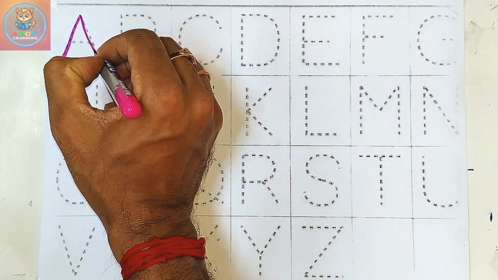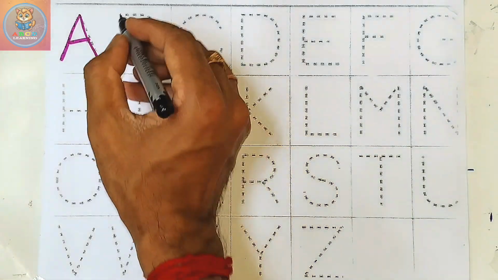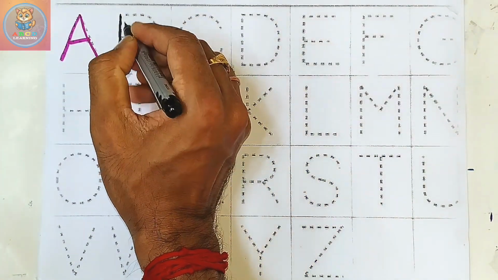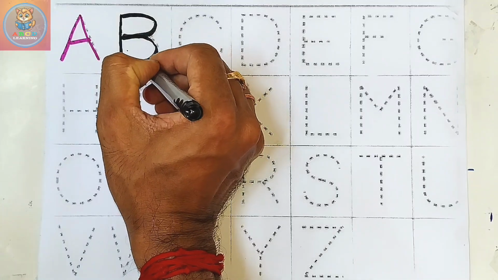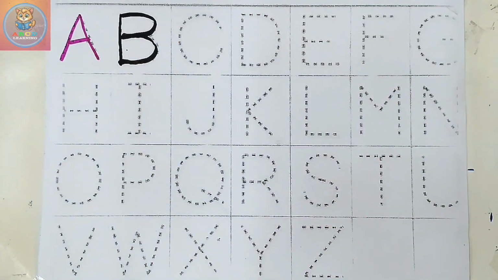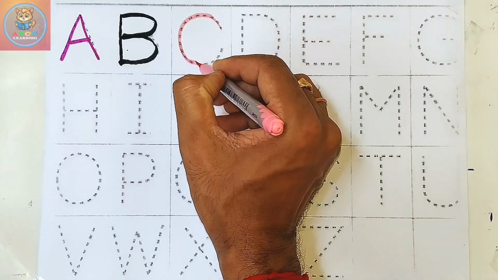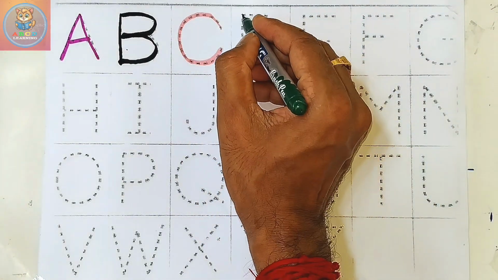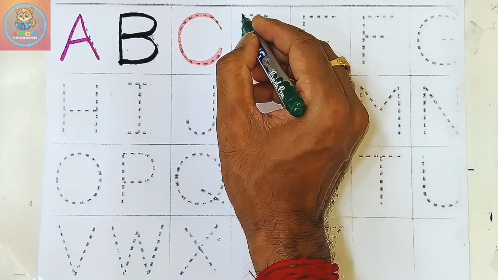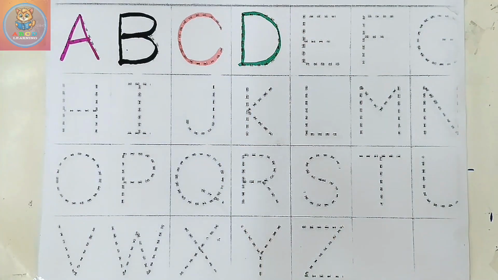ए फॉर एरोप्लेन, ए फॉर एप्पल। बी फॉर बॉल, बी फॉर बैट। C for cat, C for cow. D for dog, D for doll.